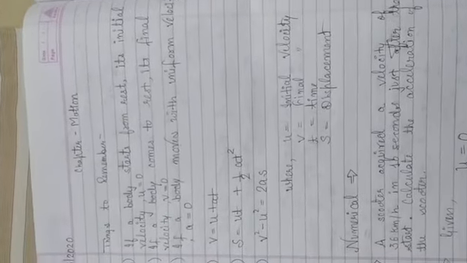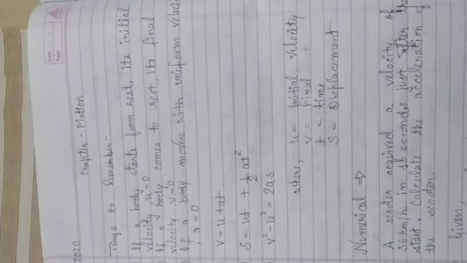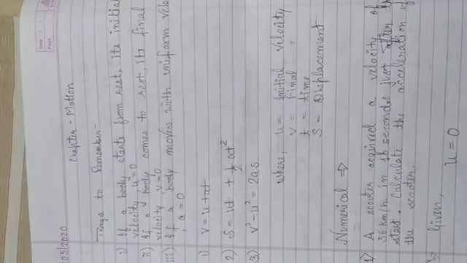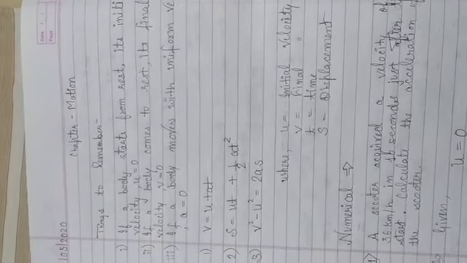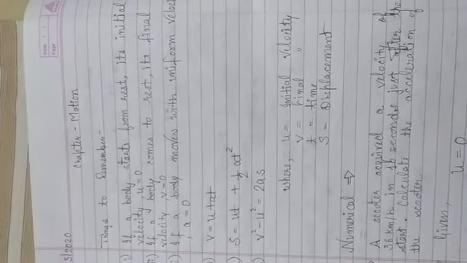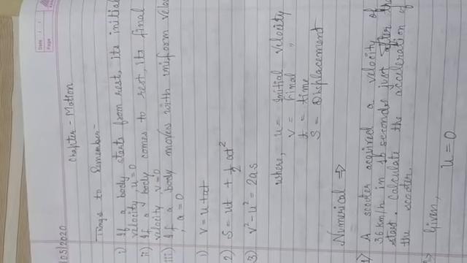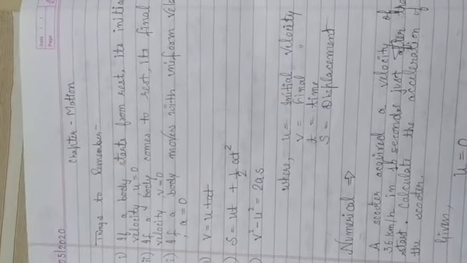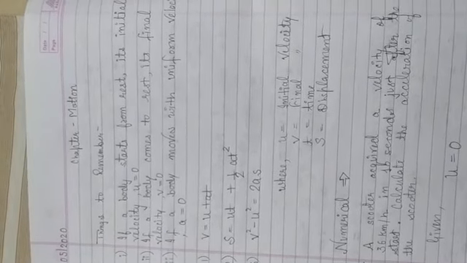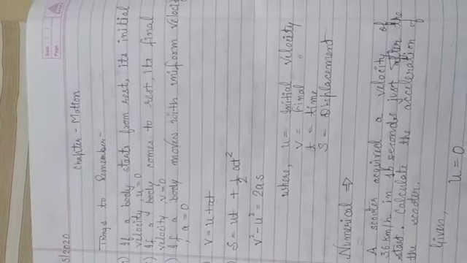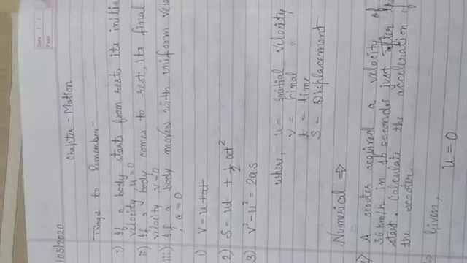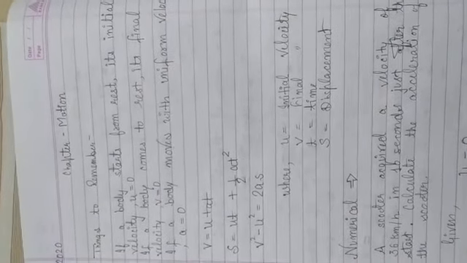There are three things which we have to remember whenever we are solving these numericals. What are they? If a body starts from rest, its initial velocity will be 0. If a body comes to rest, its final velocity will be 0. And if a body moves with uniform velocity, its acceleration will be 0.